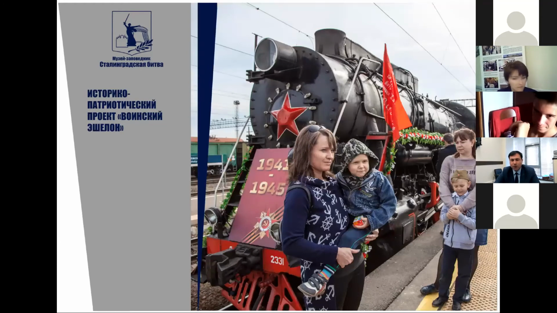One more annual event of the interregional level is carried out together with the Russian Railways, and it is the historic and patriotic project Military Train. It is a retro train with an open exposition which includes military equipment from the collection of the Museum Panorama. In 2020, this retro train was at about 30 stations of Saratov, Volgograd, and Astrakhan regions. At the current time, the project is being continued. The length of the train, as well as the number of stations, is going to be expanded.